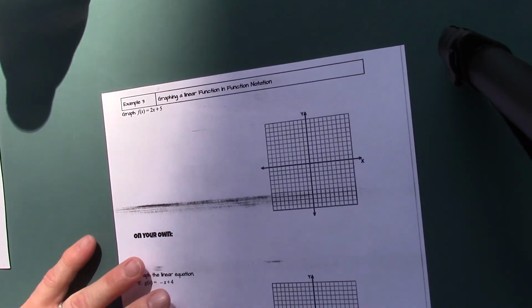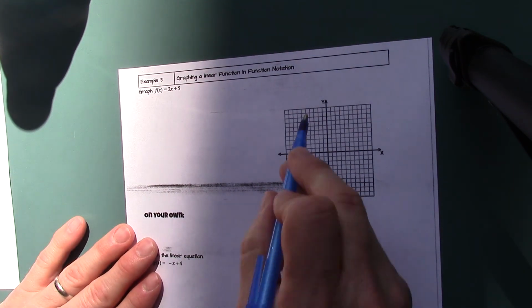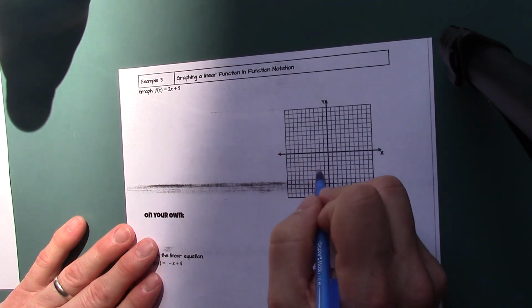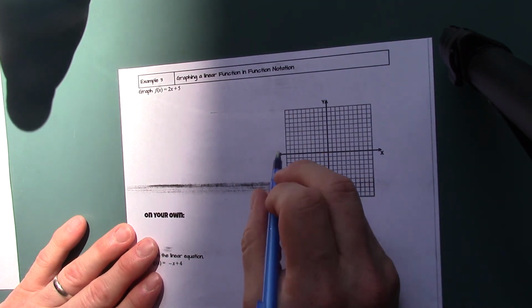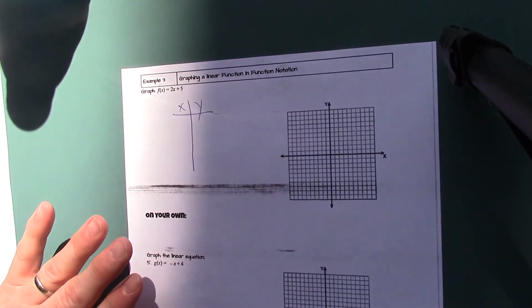Next page, okay, is really what the second part of the homework is, which is just graphing points. I don't need you to have a big grid like this. You could just put a y-axis and an x-axis and do what you need to do here, okay? Like come up with points, x and y, okay?